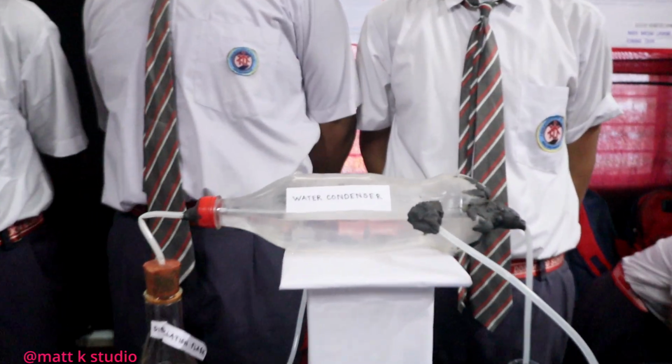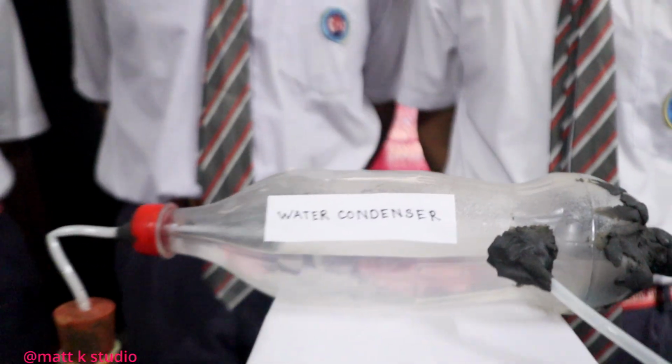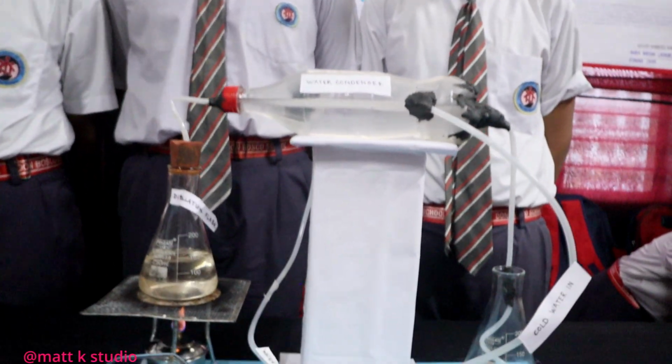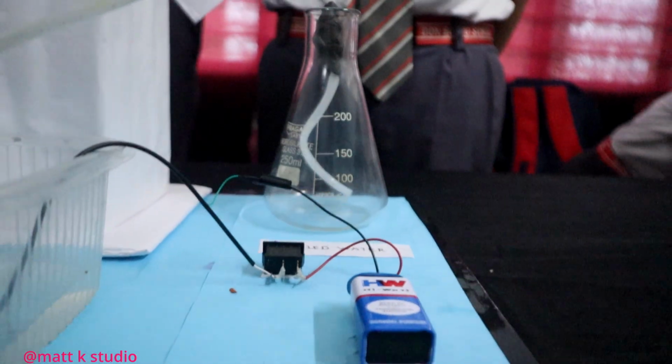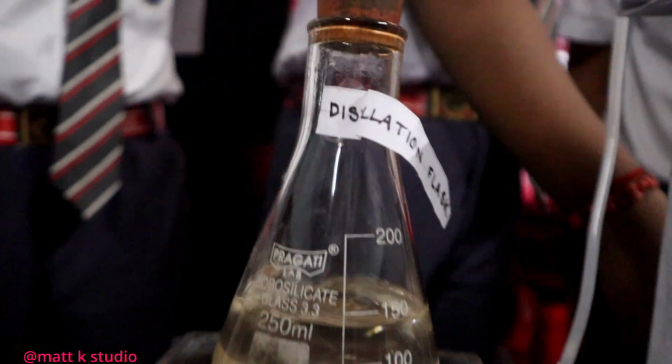Good morning, sir. My name is Janantik Das. With me, my partners are Kanish Sinha and Abhijit Das Gupta. Today, we are going to present our model, that is distillation of water. Distillation is a process in which water boils until it evaporates and condenses, leaving behind the impurities. It produces clean and pure water.